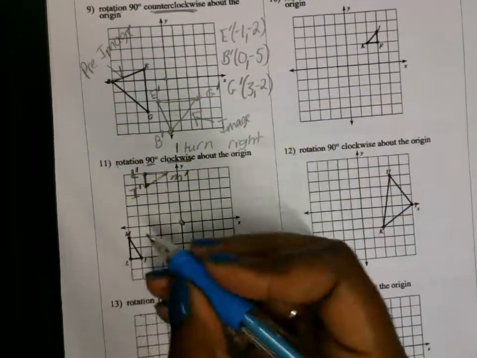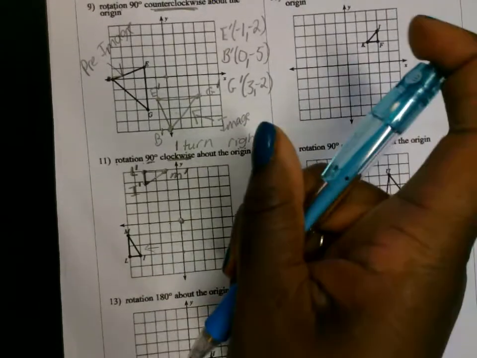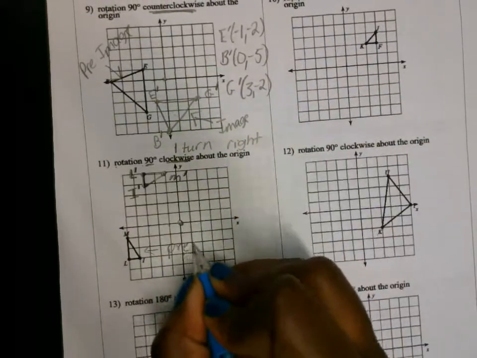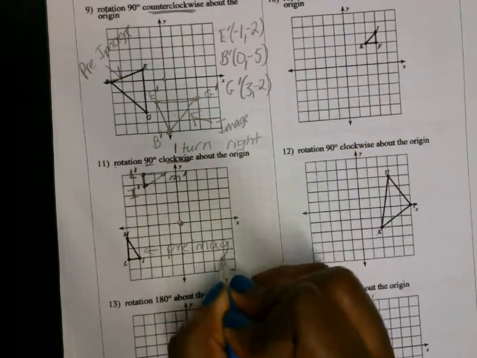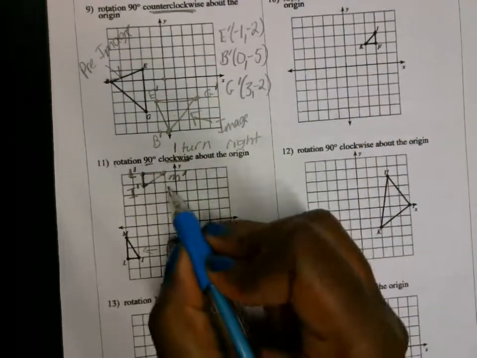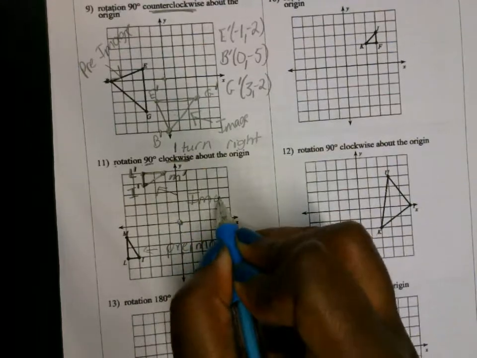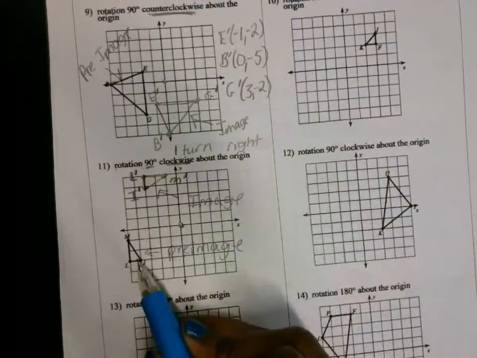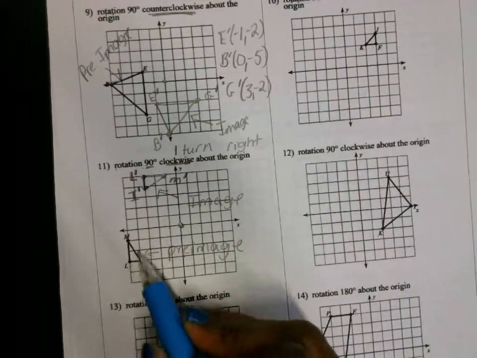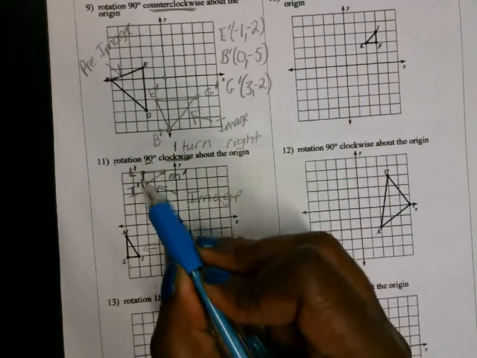So before the move, it's called the pre-image. Let me spell it right. And after the move is the image. This is the before. No tick marks here before the move. This is after the move.